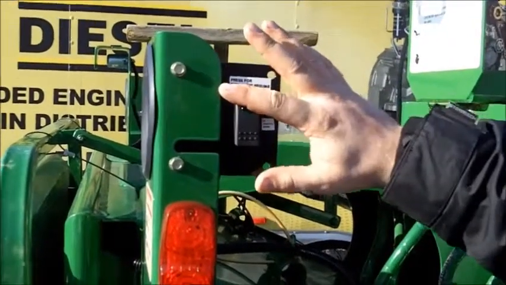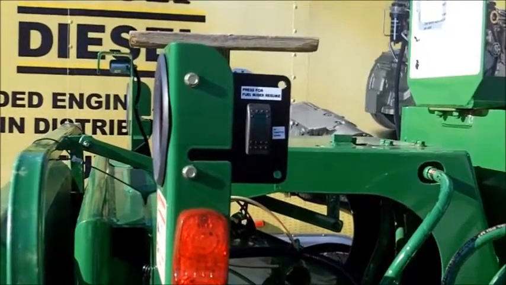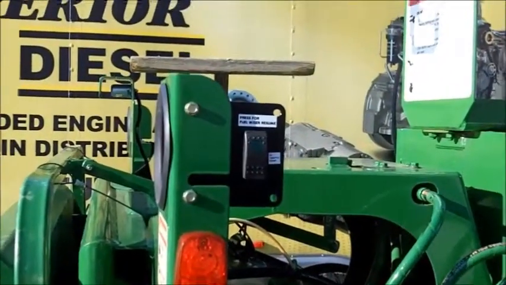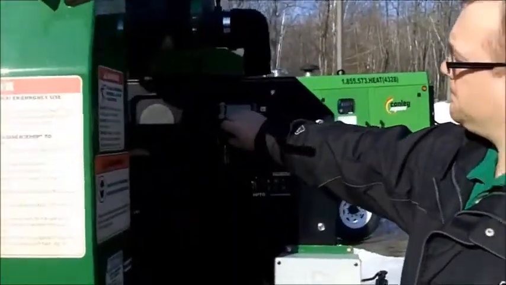He can just simply press throttle up and it will reactivate the fuel miser. He also has full control of the throttle from back here. So I'll go ahead and start it up and demonstrate the fuel miser.